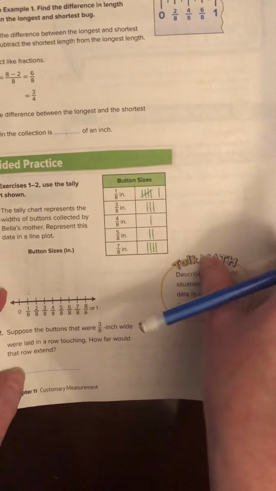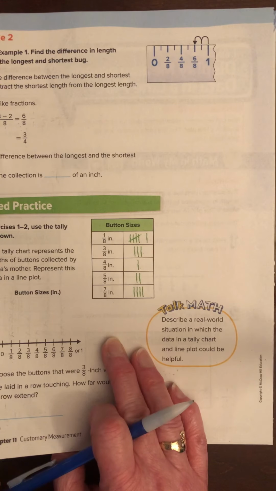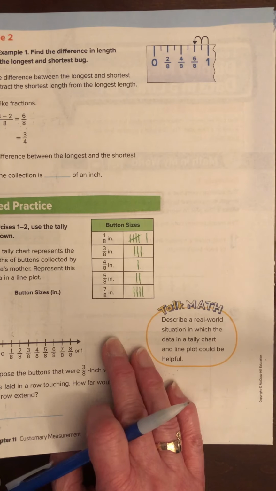Okay, so now we're going to refer to this page and the data that we had, and it says to find the difference in length between the longest and the shortest bug. So to find the difference between the longest and the shortest bug, subtract the shortest length from the longest length.